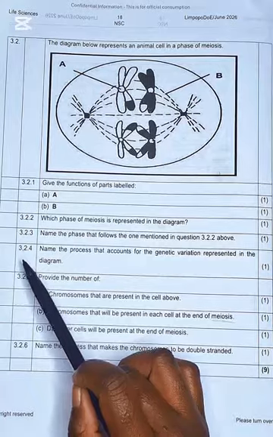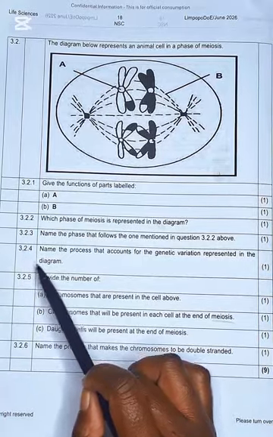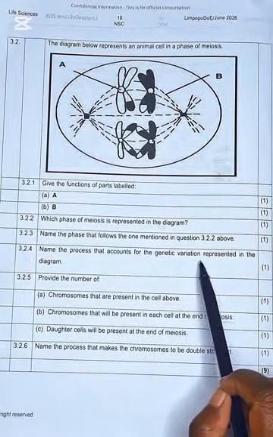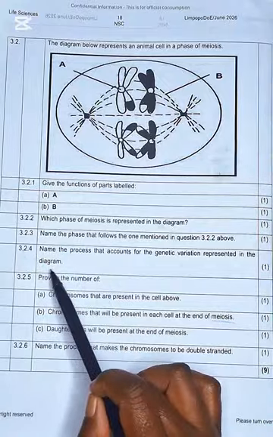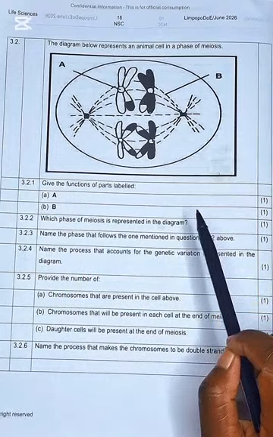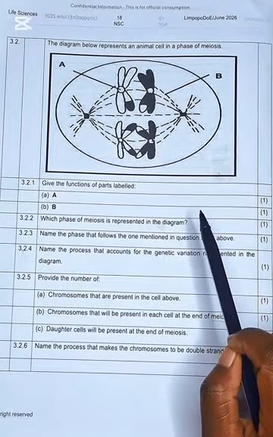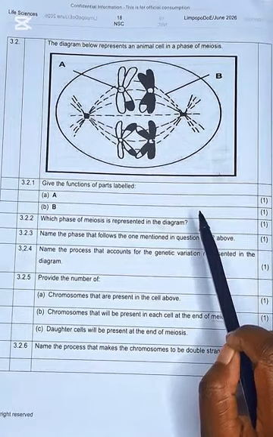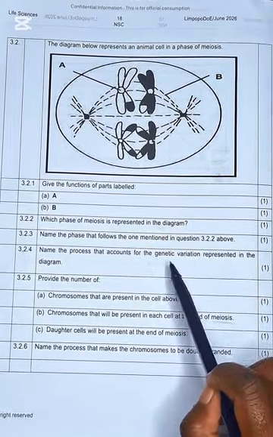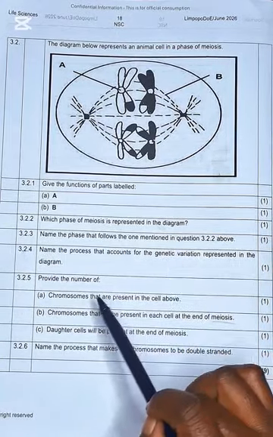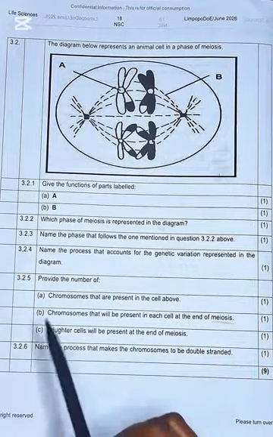Now, question 3.2.4 says, name the process that accounts for the genetic variation represented in the diagram. Now, the process that accounts for genetic variation is crossing over. Remember that during crossing over, homologous chromosomes exchange genetic material, which will result in genetic variation within the individuals of the same species.